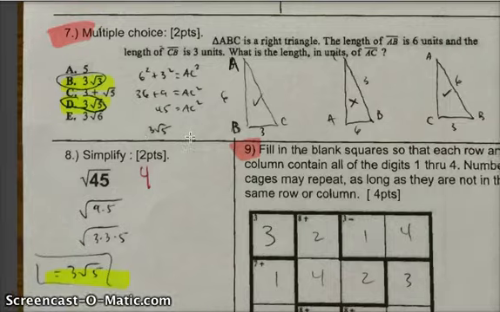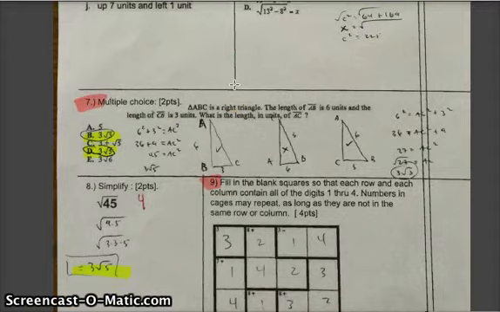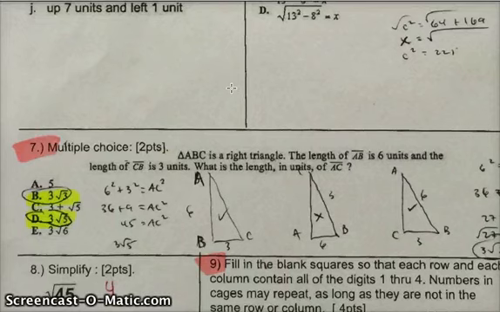Question number 7. Sorry, it's kind of small. Let's see if I can do something better. ABC is a right triangle. The length of AB is 6 units, and the length of CB is 3 units. What is the length in units of AC?